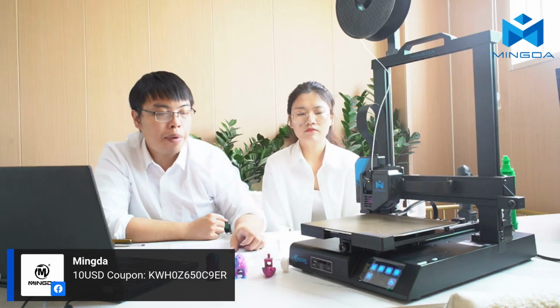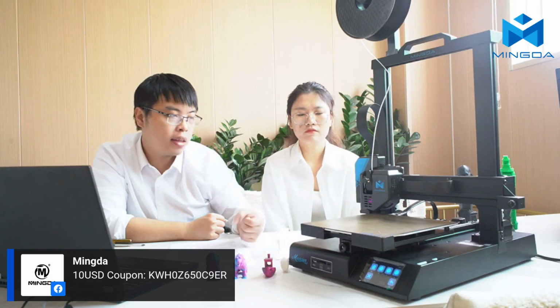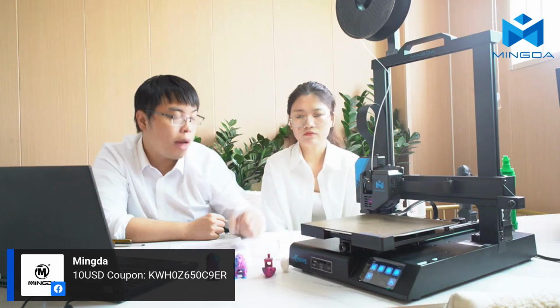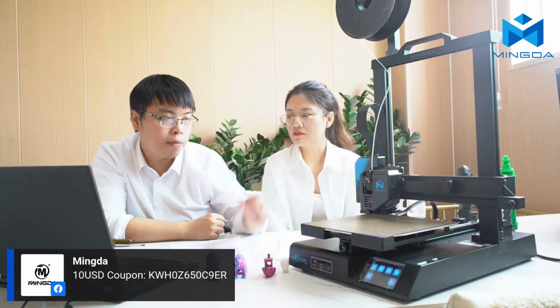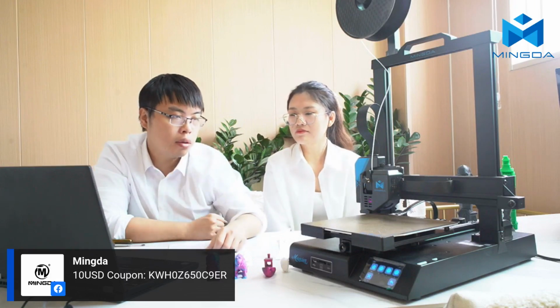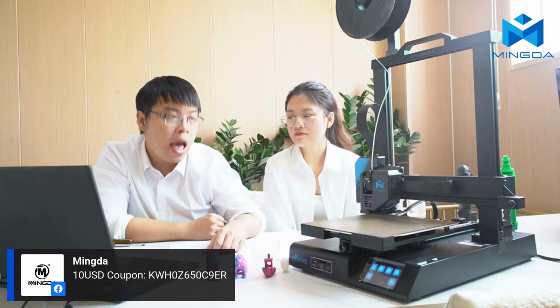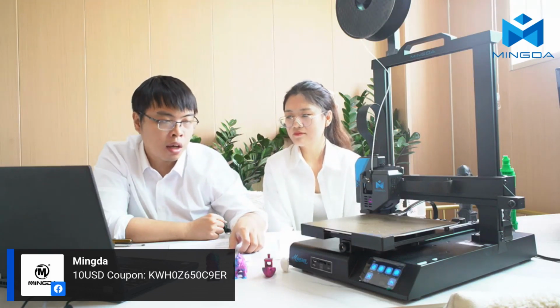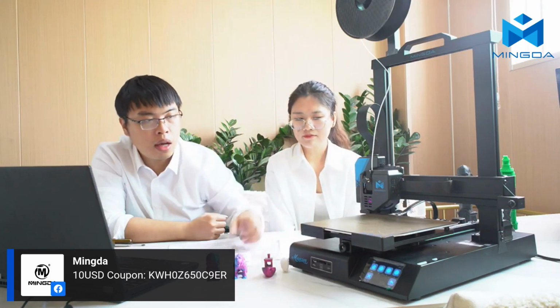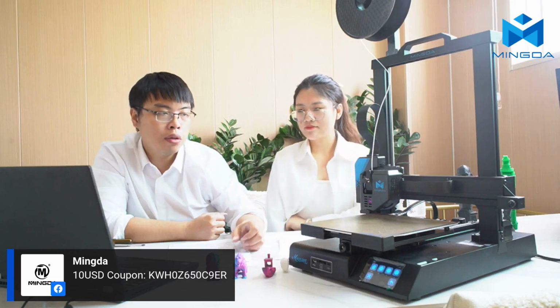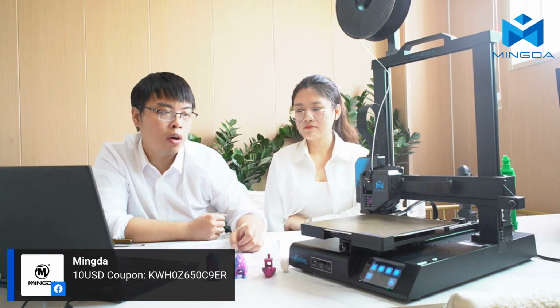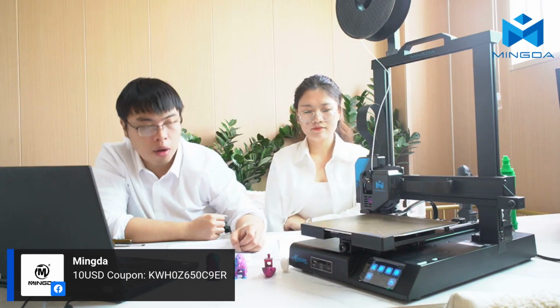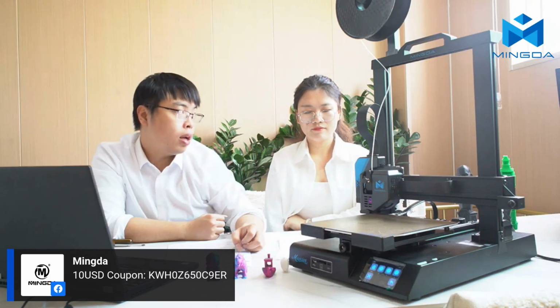Our PEI plate has two sides, right? The first side is the metal steel plate, and the second side is the magnetic sheet. If you use the Magician X1 or Max or Pro, it is a glass plate.